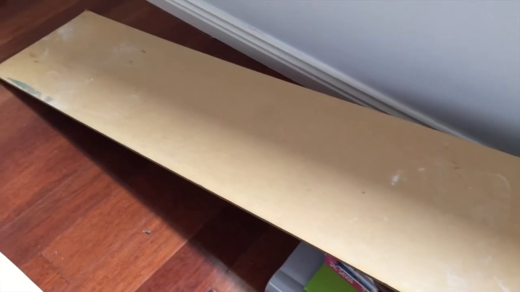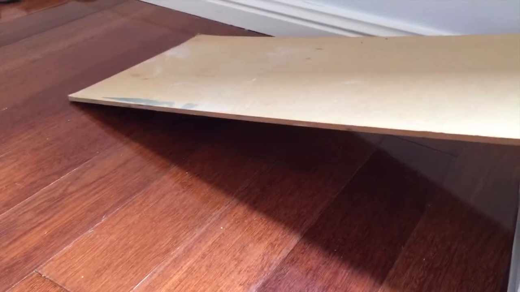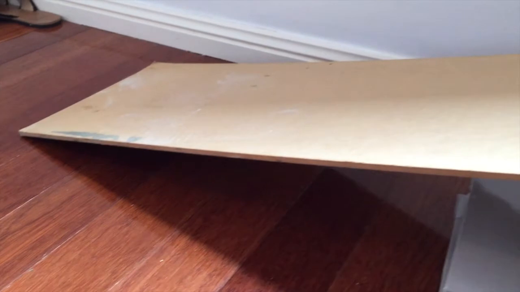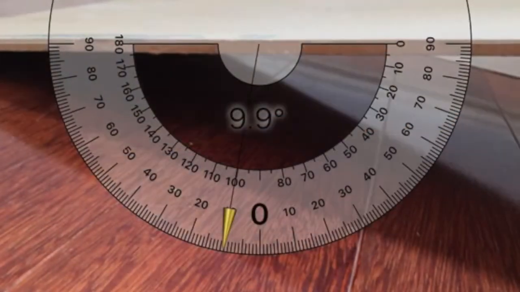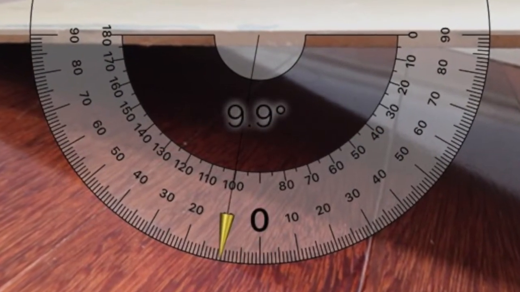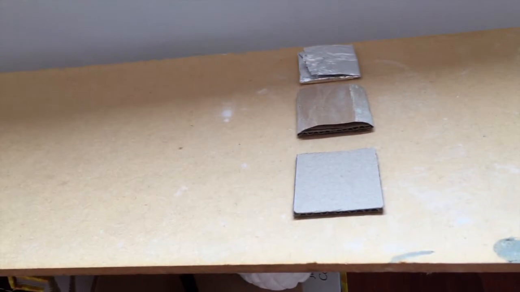Here is the piece of wood that I've decided to do the experiment with. I've propped it up on some books to give it that angle. However, you might decide to do this with a piece of cardboard instead. Place the plank at an angle of about 10 degrees to start off the experiment with. This is a good incline to begin with. I measured this angle out using the protractor app on my phone.